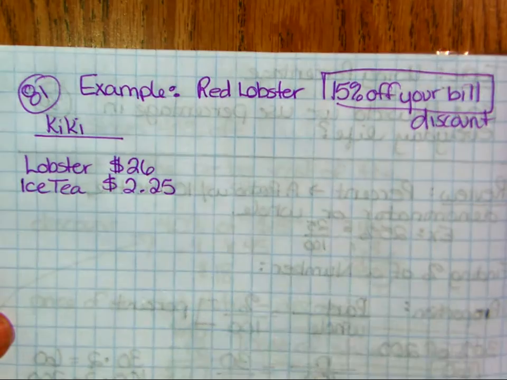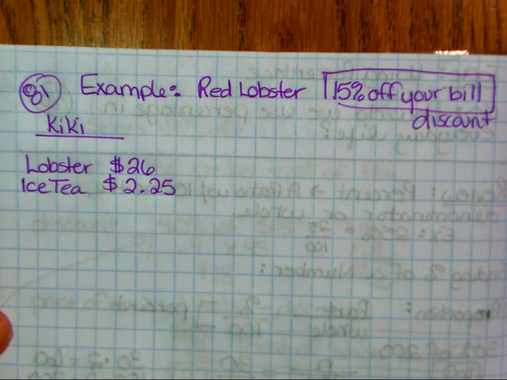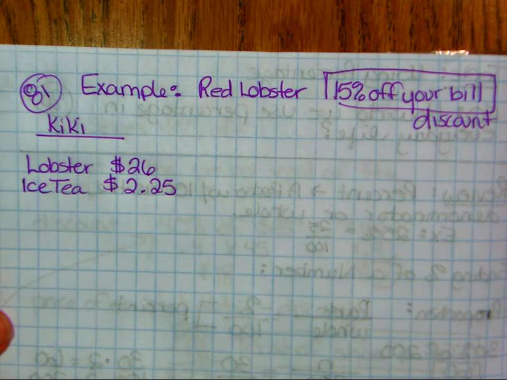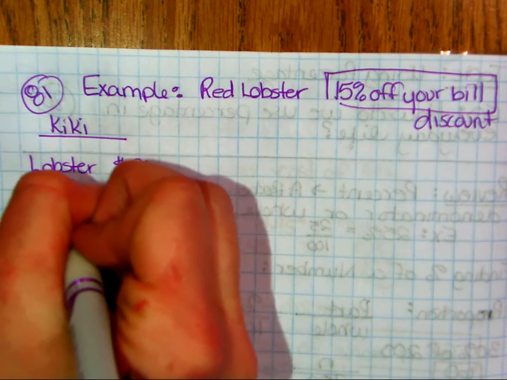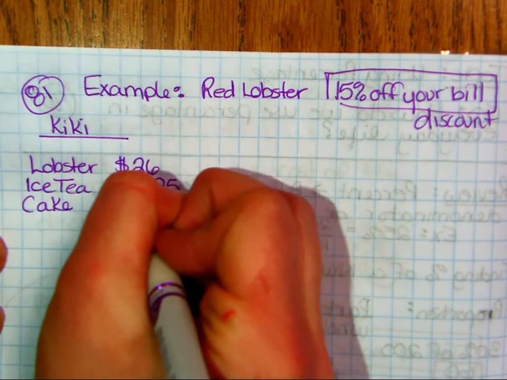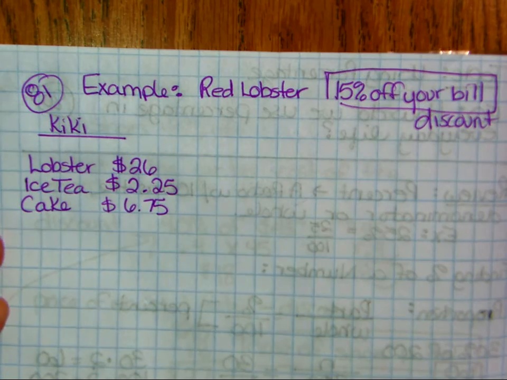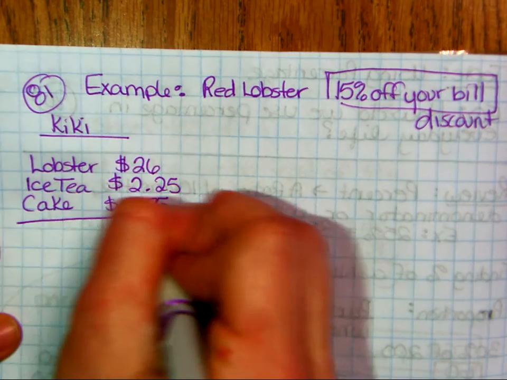And Kiki, it is your birthday. Would you like a dessert? Yes. What kind of dessert would you like? Like a lava cake. A lava cake. So she's going to get a cake. That lava cake is going to cost her $6.75. So let's add up to find out what her total is going to be.